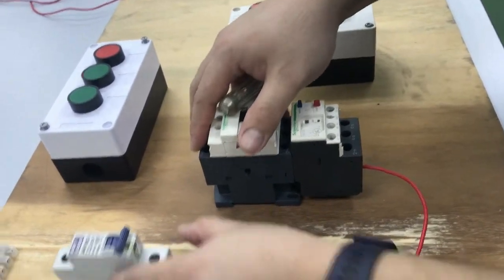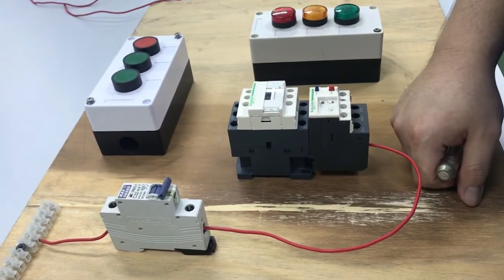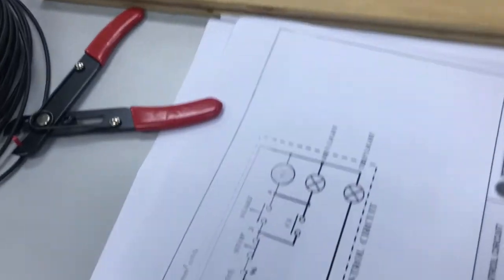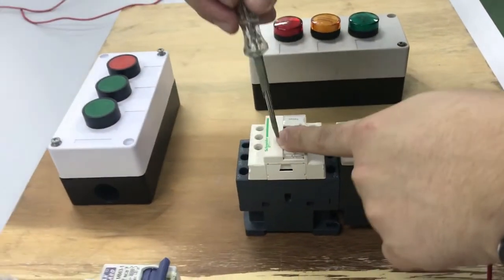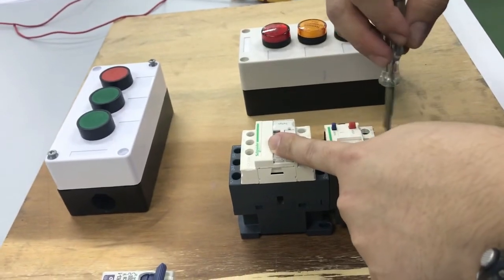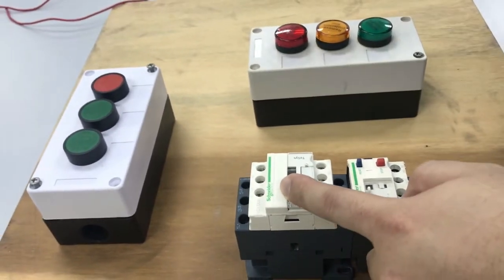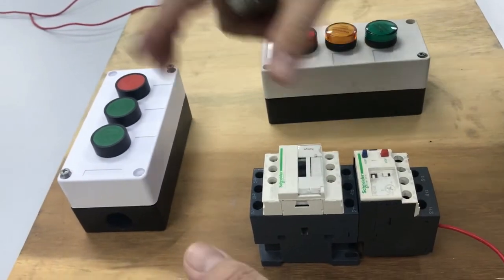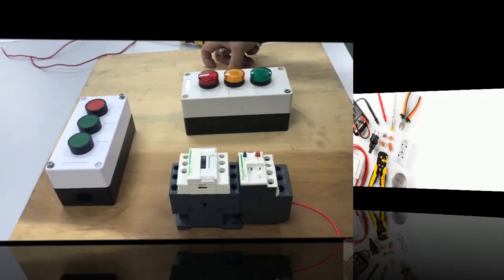So the same. After that, from the overload to the start button. So we will go from here. For the start button, this one. Then go to the start button. After this, I will show you the overall wiring system.